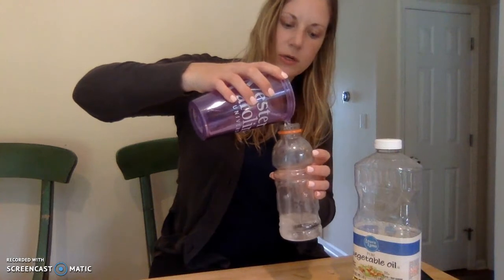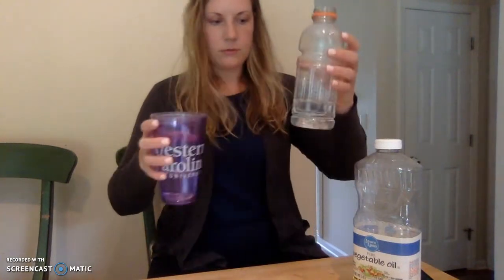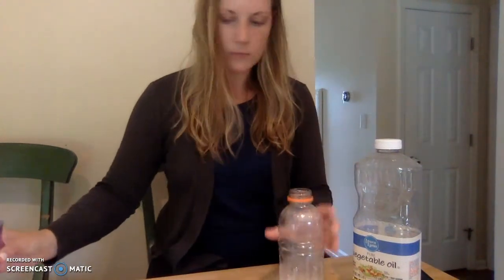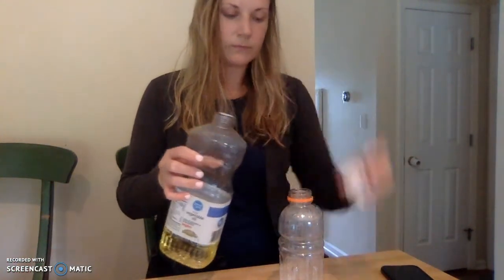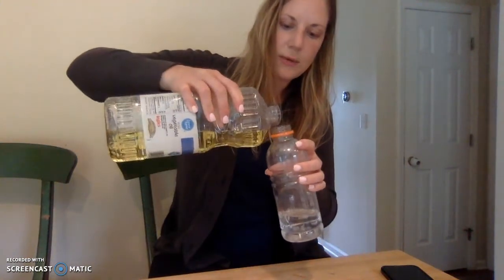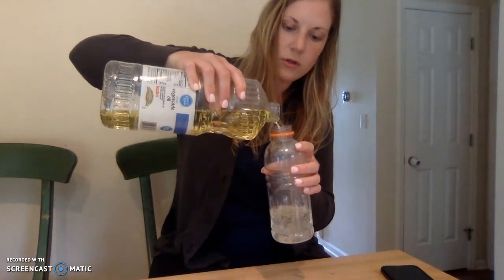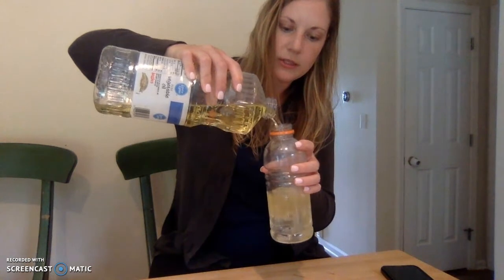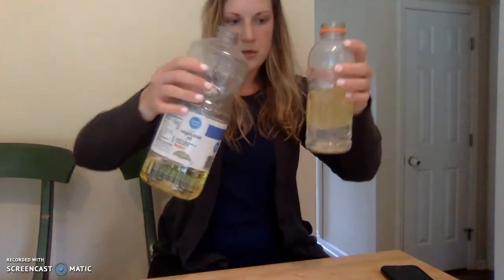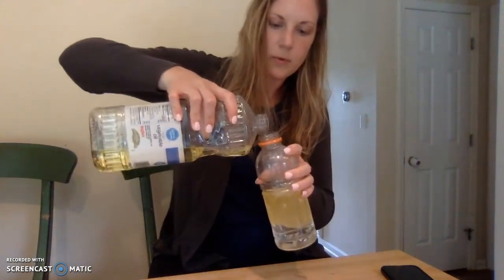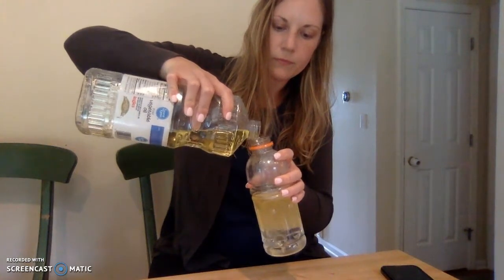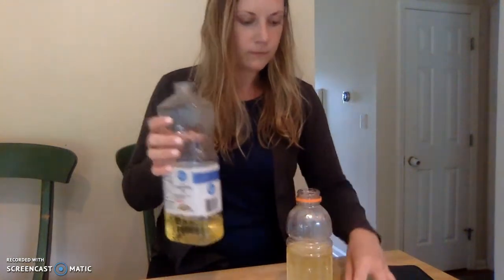Didn't really say how much water, so we'll put some in. And then I'm going to take this vegetable oil, and it's at about 3/4 full, with some room up at the top. Maybe a little bit more. Okay.